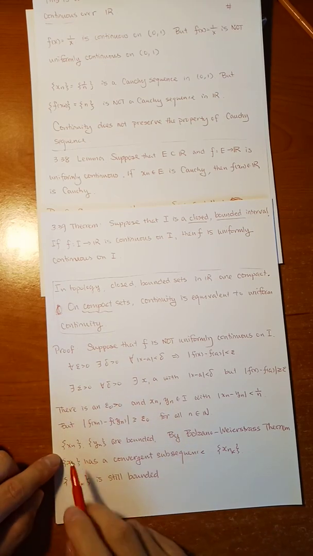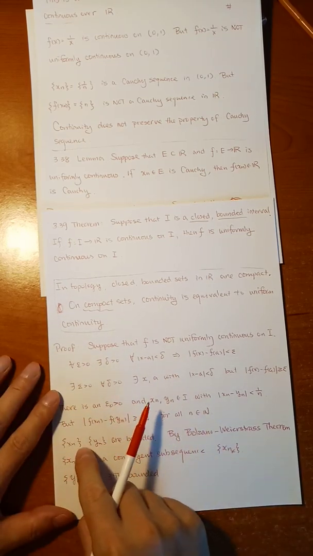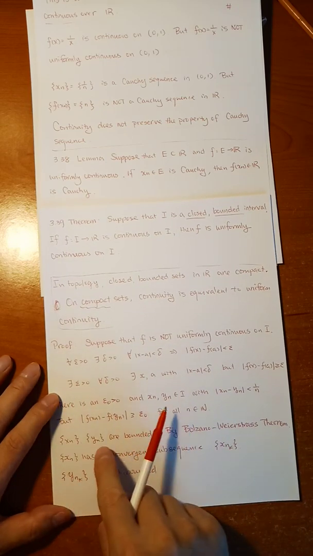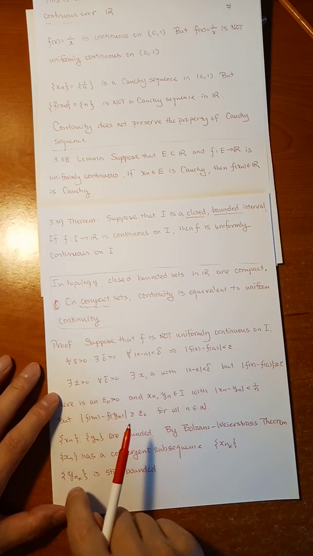You have to start from 1. You see, there's some order. You get the subsequence, and then you consider the corresponding subsequence from the second sequence, which is still bounded.